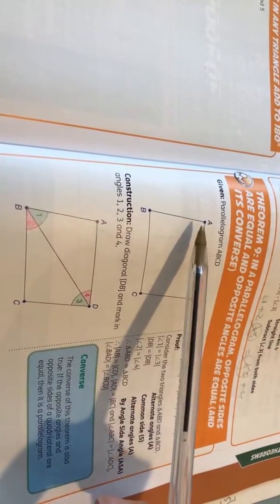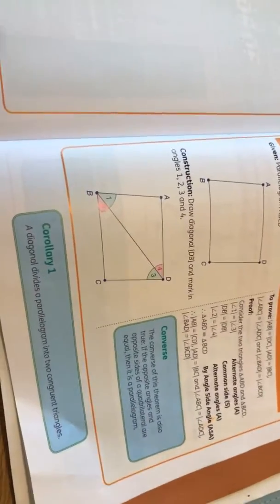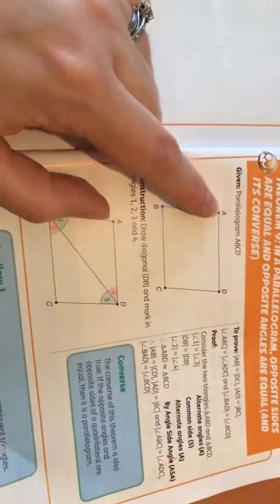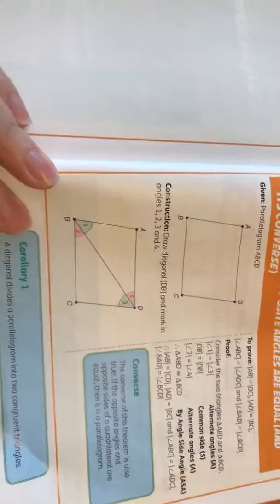parallelogram. Sorry, I just turned this way, it's a bit easier again. So you know that in a parallelogram, this side and this side are equal, and this side and this side are equal. This angle and this angle are the same, and this angle and this angle are the same. They're things that you already know, but now you are trying to prove that in this section. So this parallelogram is labelled A, B, C, D. It could be labelled any other way. That's the way they've chosen in this one.